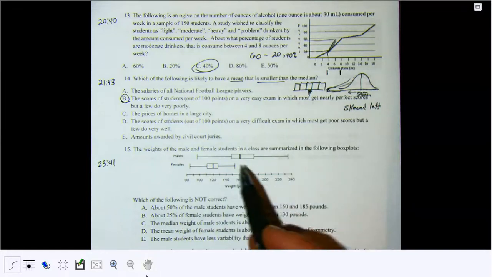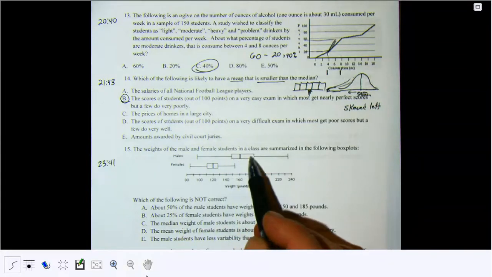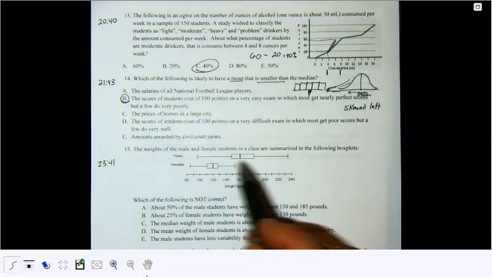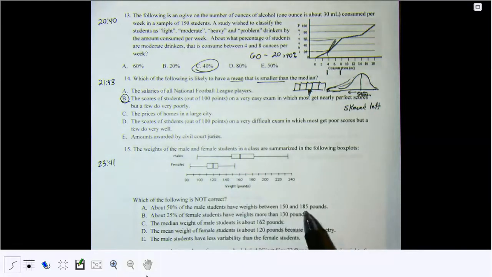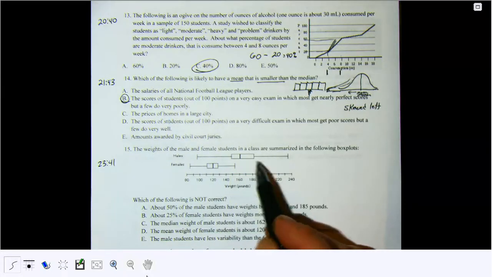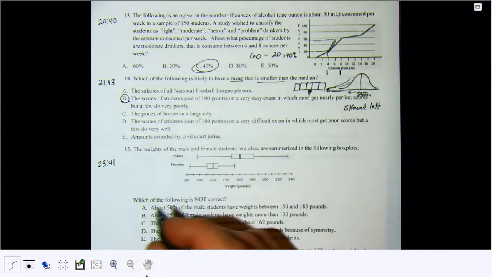So 50%, remember, is going to be a box, the middle 50. Now, it could be 50% from your median above and below, so you have to pay attention to it. 150 and 185. 150 appears to be about quartile 1. 185 appears to be about quartile 3. So yes, A is good. That one checks.